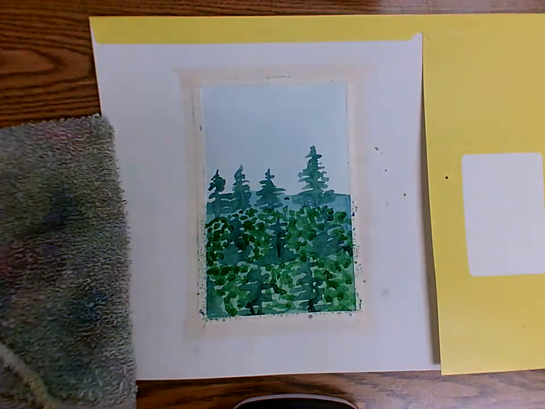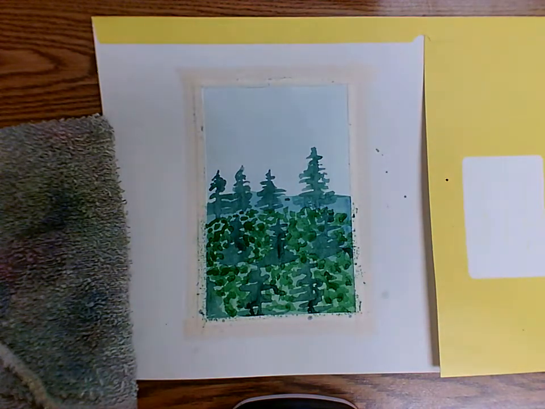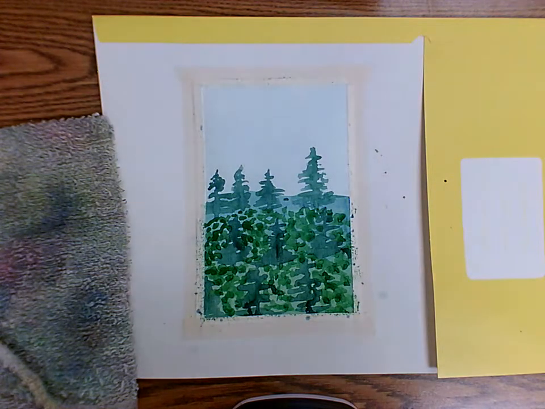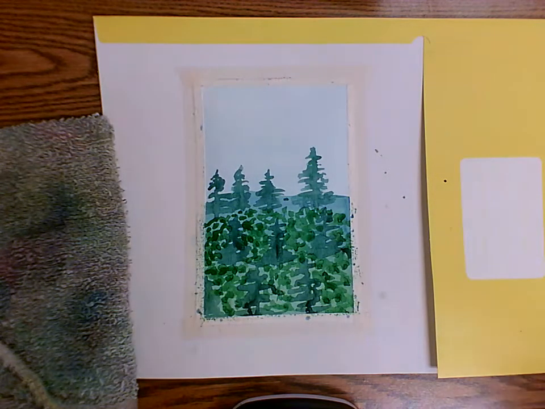So I just dried all of the little areas of that grass that I stippled in. And now what I'm going to do is we want to darken up some of the details that you can see in the middle ground and the foreground.